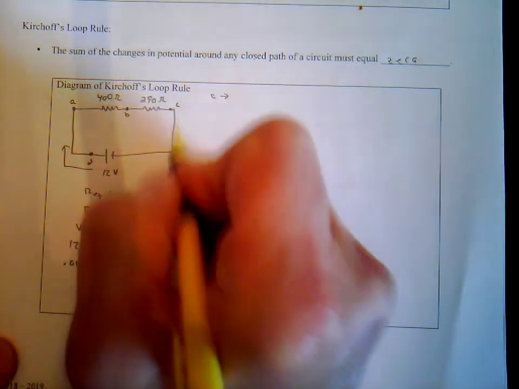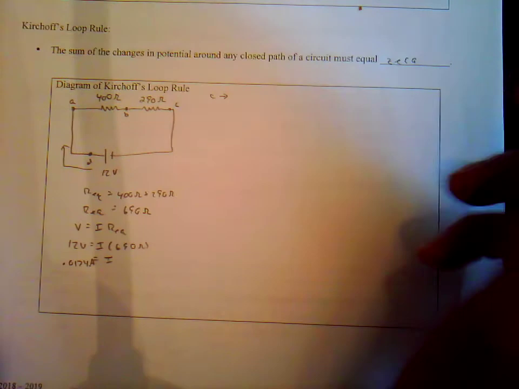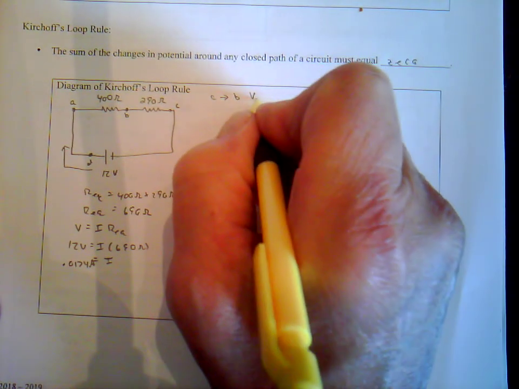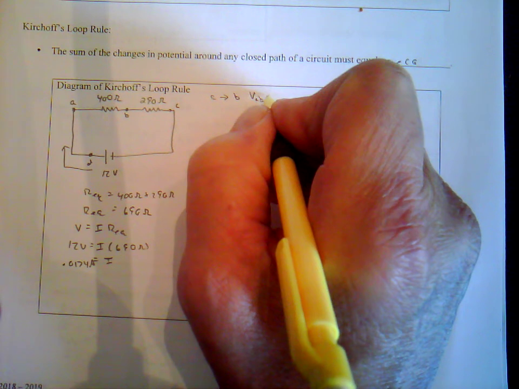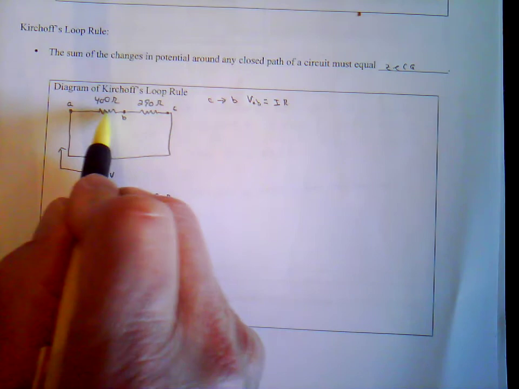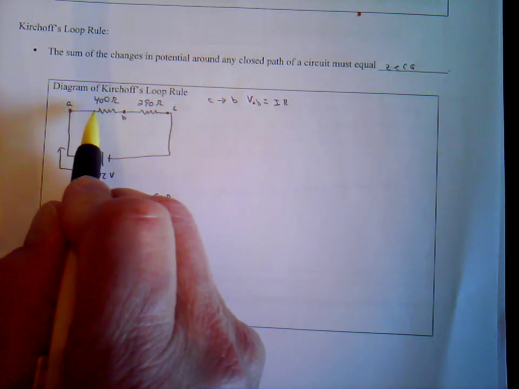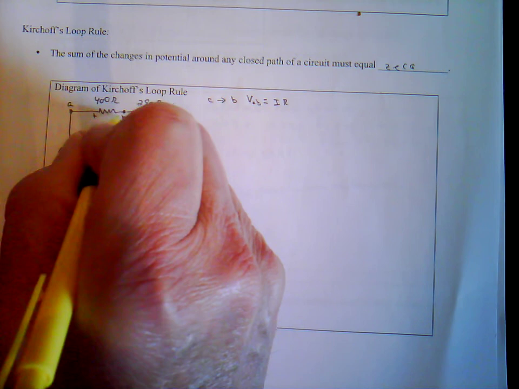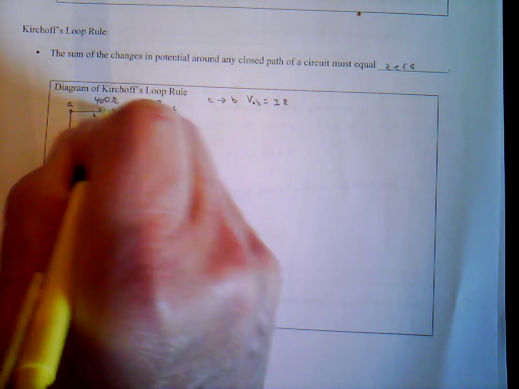Right. Now let's take a look at the potential difference. Let's go from A to B. We're going to go from A to B, B to C, C to D, and back to A again. So we want the potential difference between A and B, which is simply equal to the current times this resistor. The current going through here times that resistance, that's the potential drop. And since current always flows from high potential to low potential, that is a potential drop.